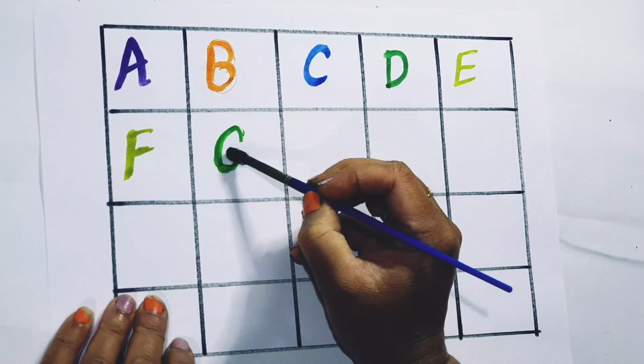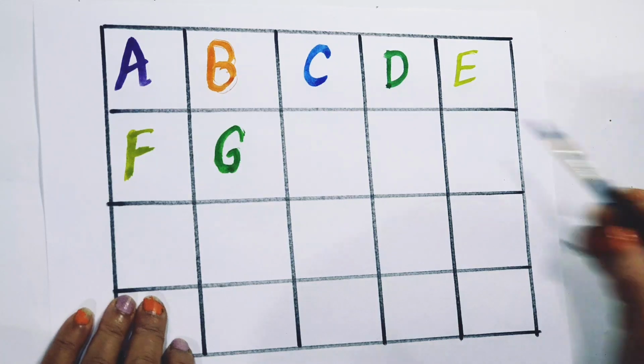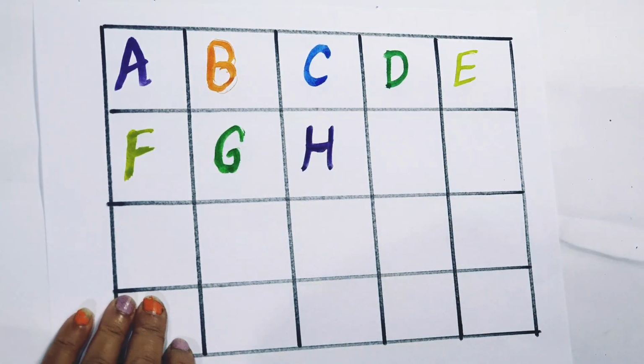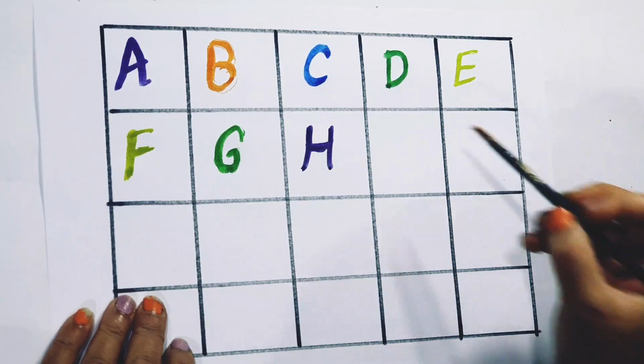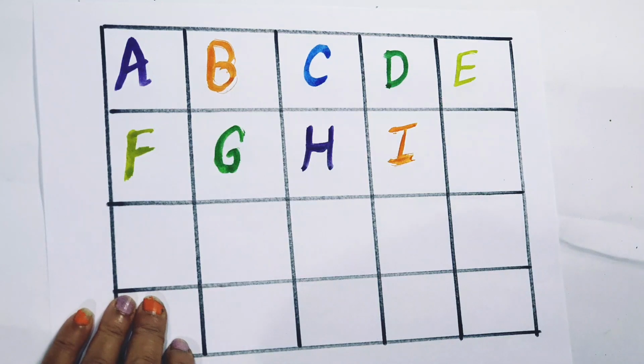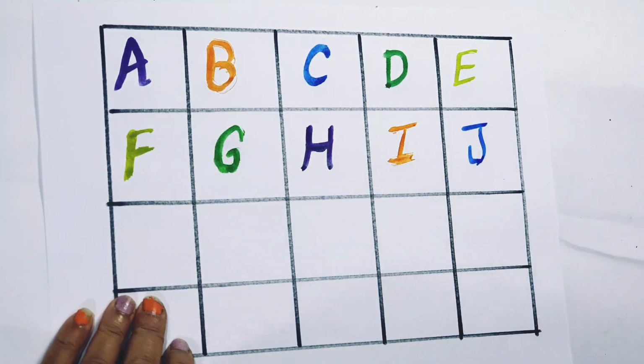Green color. G for goat. G for girl. Purple color. H for hand. H for house. Orange color. I for ice cream. I for eyes. Blue color. J for joker. J for jug.